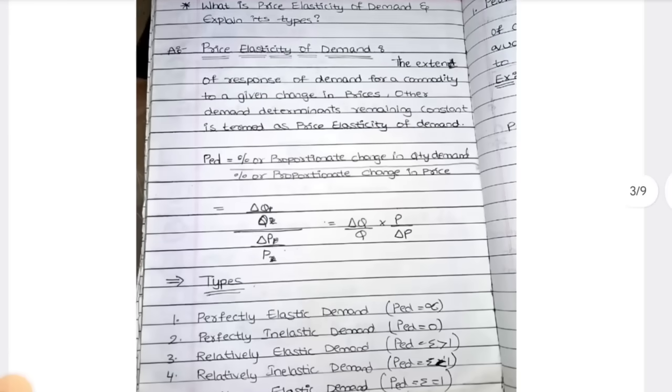This is important. The first one we have is perfectly elastic demand. What is perfectly elastic demand? It is where the price is the same. Here the price of the commodity is the same, but the quantity is increasing or decreasing. See here, the previous price is 10, and now also 10.